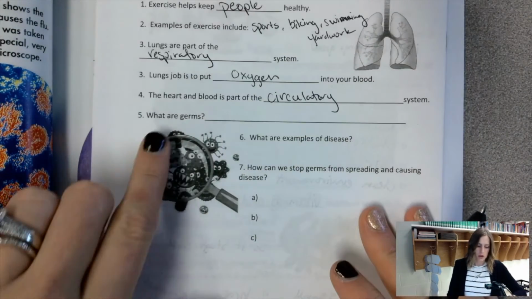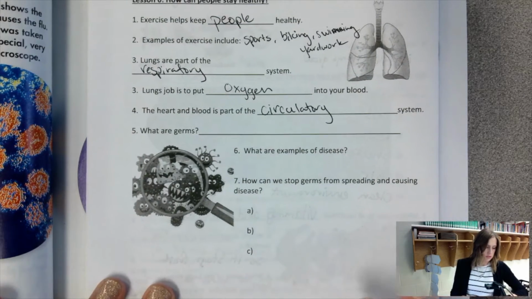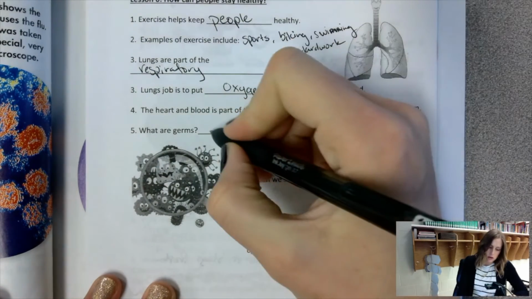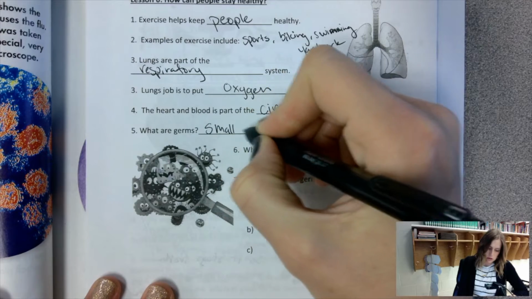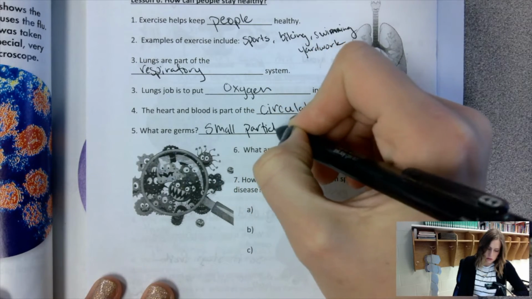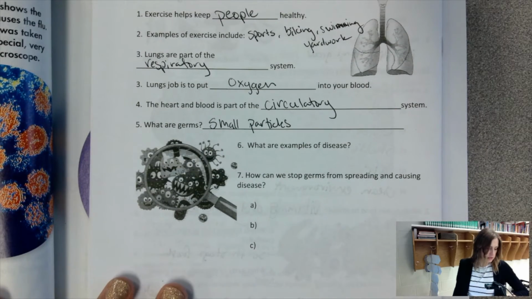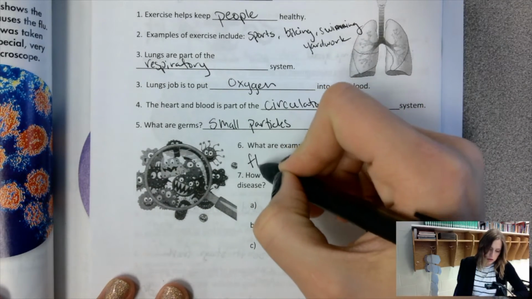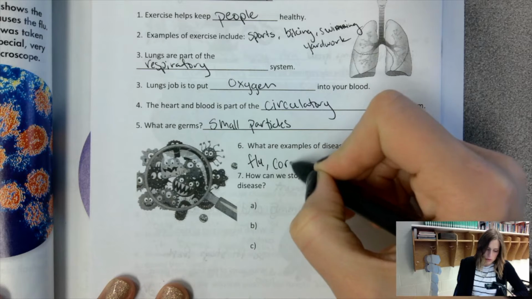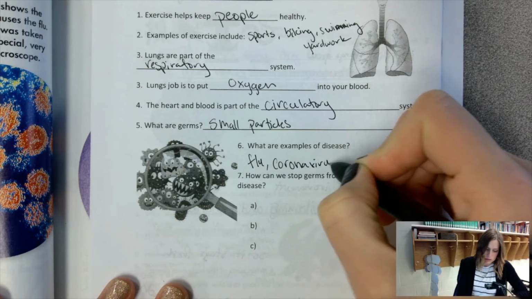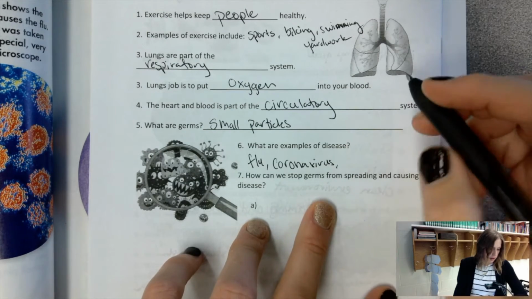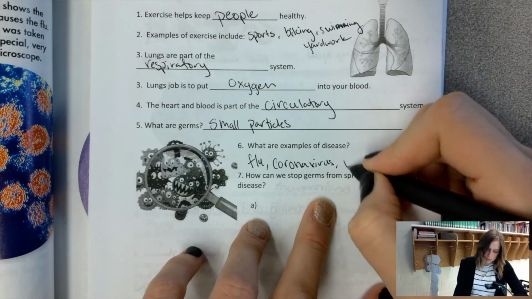So here, what are germs? Germs are small particles. Okay, they're very small particles. What are examples of a disease? You could put flu, you could put coronavirus, you could put measles.